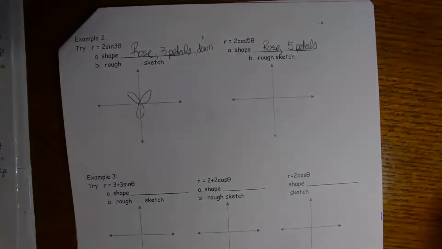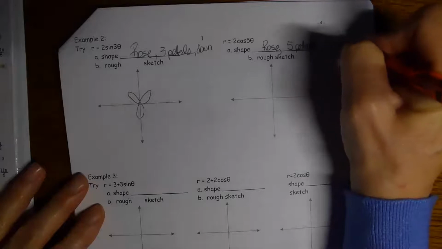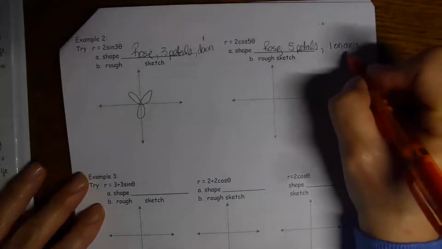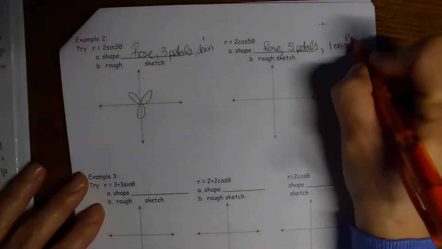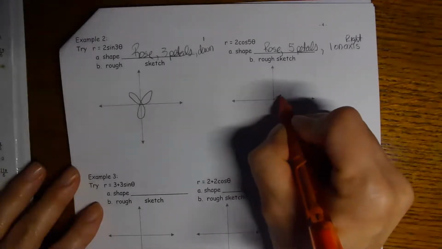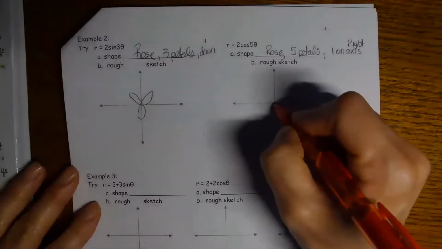How many will be on an axis for an odd cosine? One. One on axis. And since this is positive, will it be on the right side or the left side? There we go. See how we think about these, right? So there's a 1. And the rest are as evenly spaced out as you can get them.